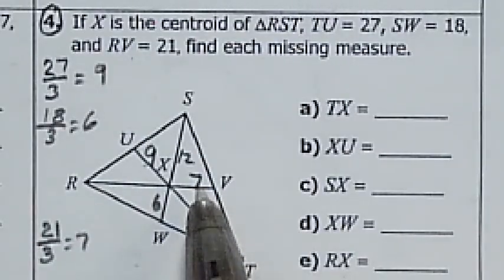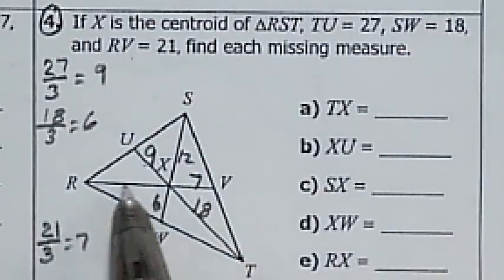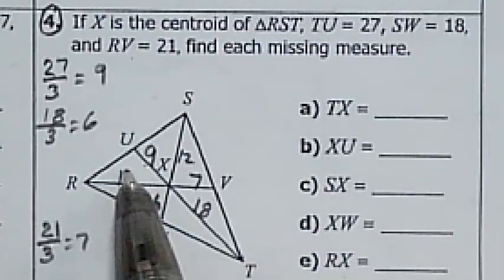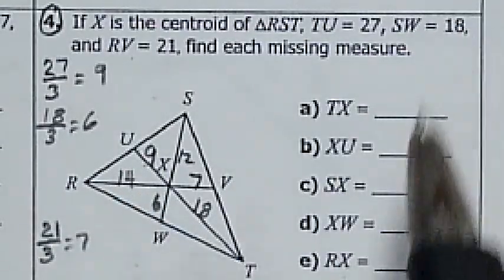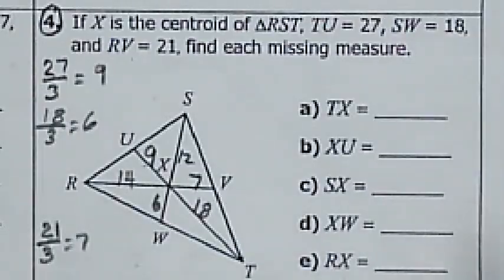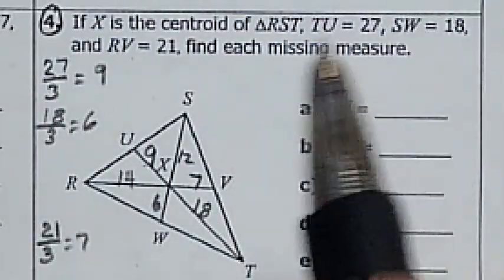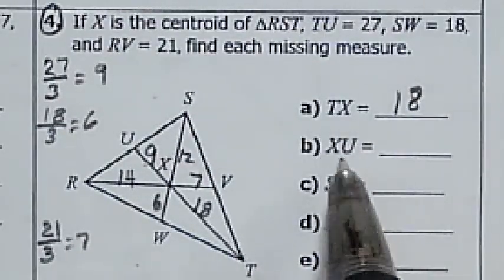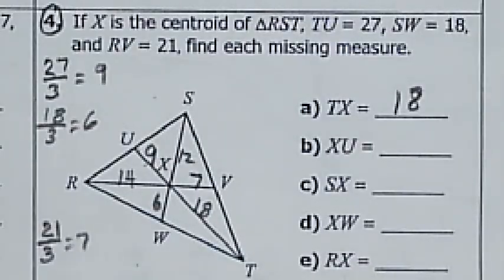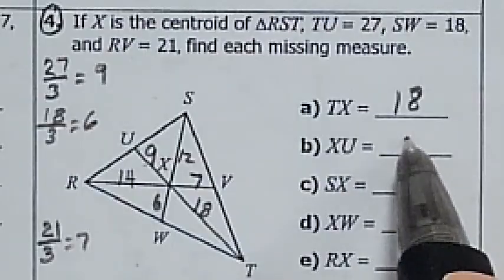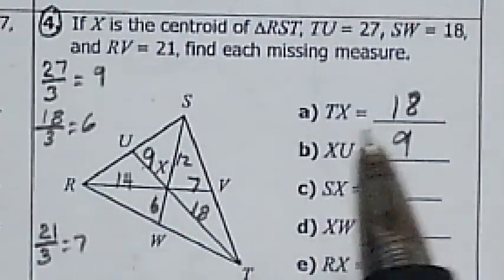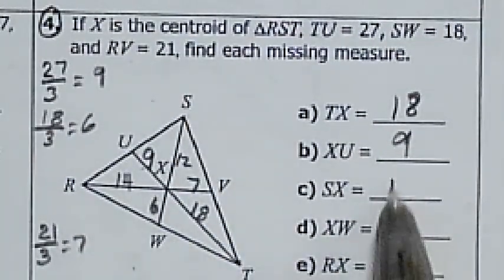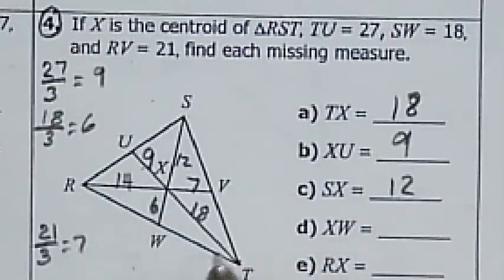Now you can answer this question. What's TX? 18. What's XU? 9. And then what's SX? 12. And XW? 6. And then RX? RX is 14. Done. That's everything.